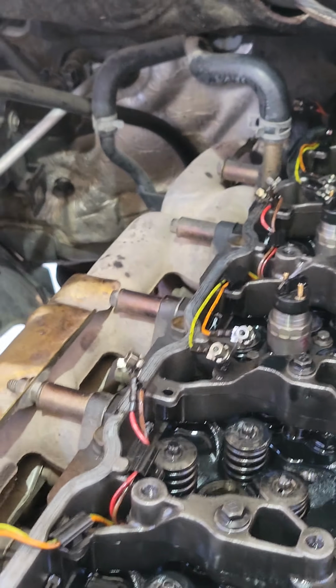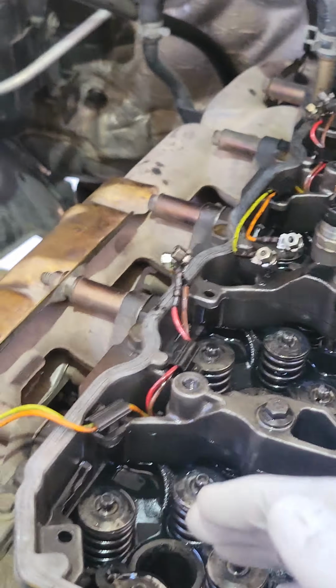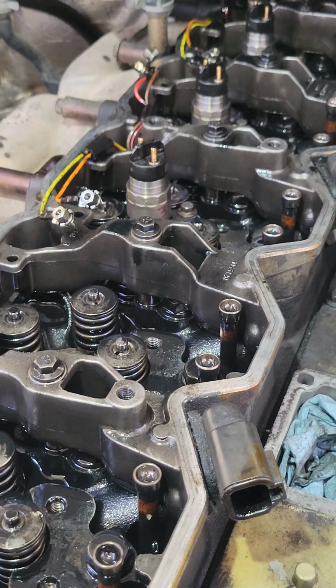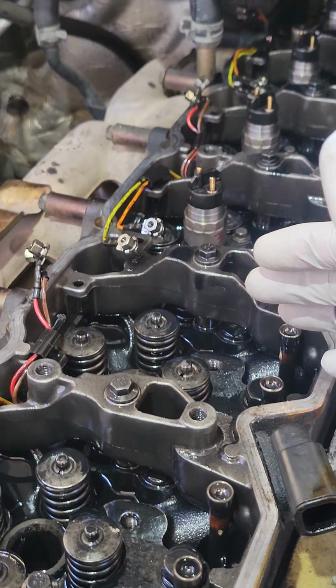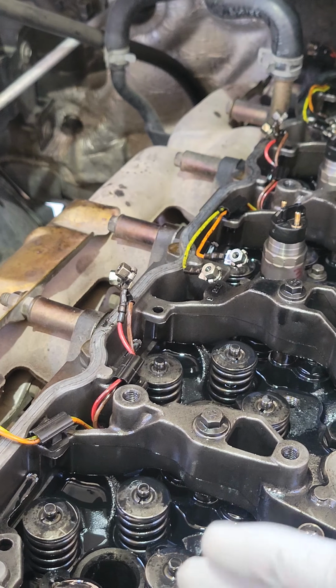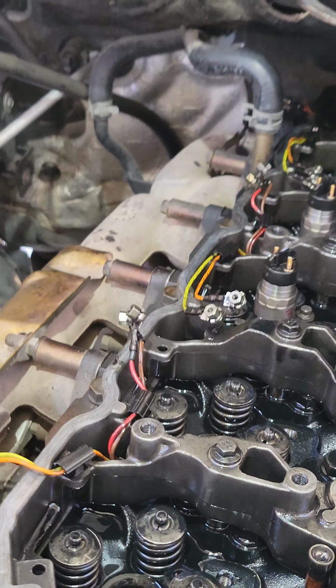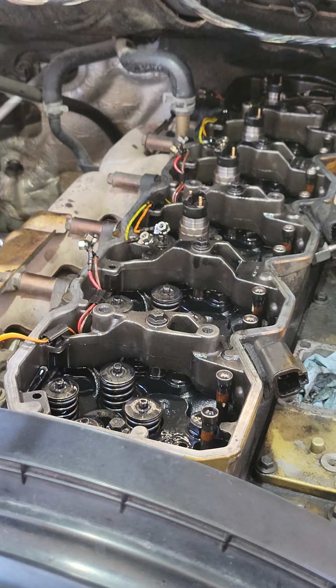I've already taken compression of all the other cylinders. Didn't really put a video up because there's no need for me to show every single cylinder. That's not the diagnosis that's going on at hand. I just wanted to compare it to this one to see what the variances were. As you can see, I showed you number two. Number two had about 465 psi, and number one had about 40, 50 psi. Obvious bad cylinder.